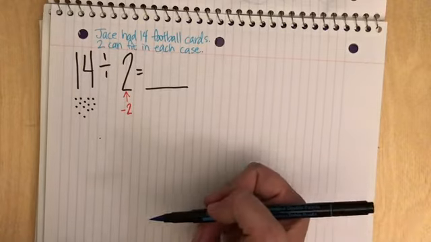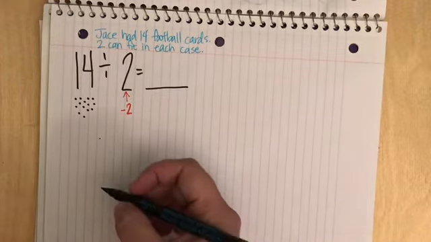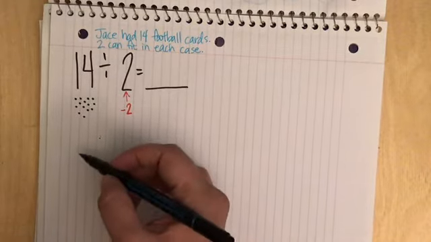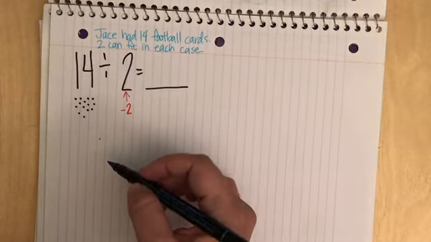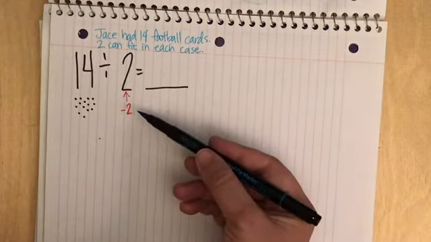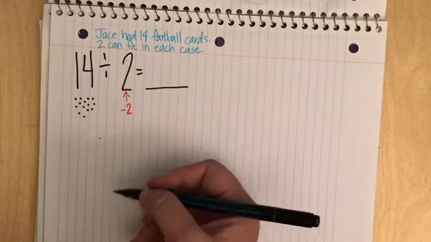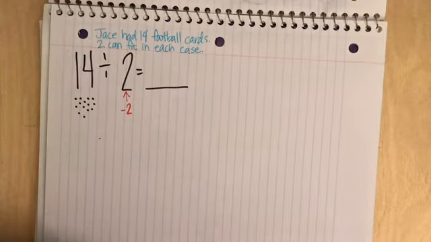So the first thing that I want you to do is we're going to show this by doing equal groups. So every time that we take 2 away, we're going to make a group for it. So if you haven't gotten this written down and drawn, then go ahead and press pause and press play to do it. Also draw your 14 little dots.